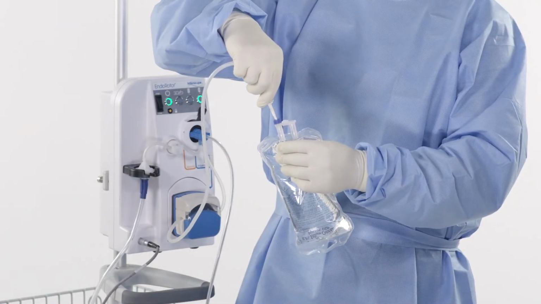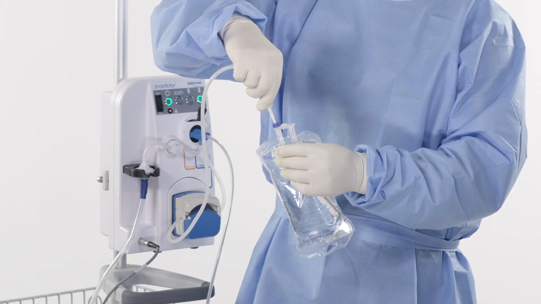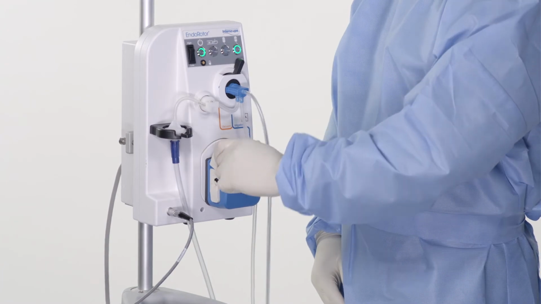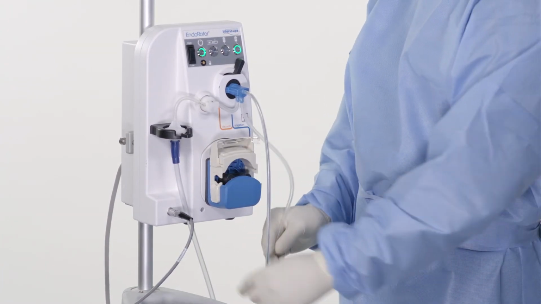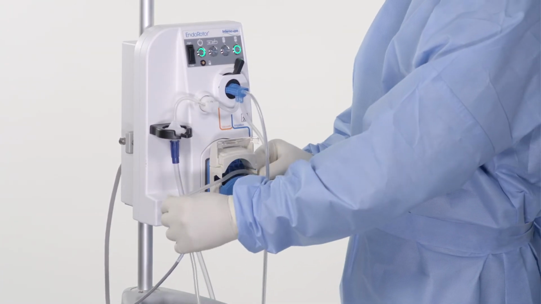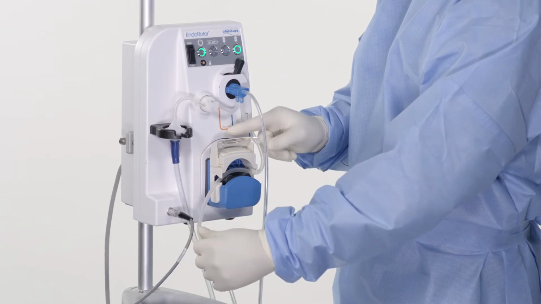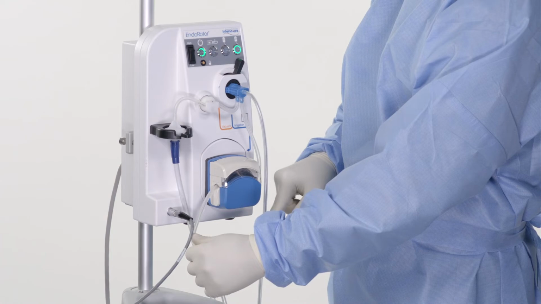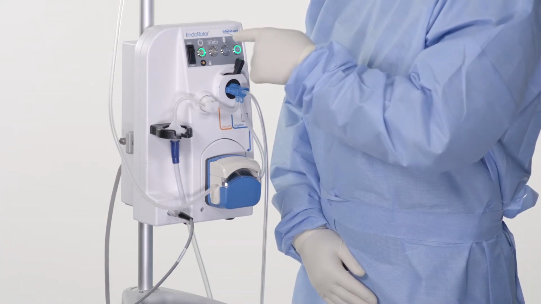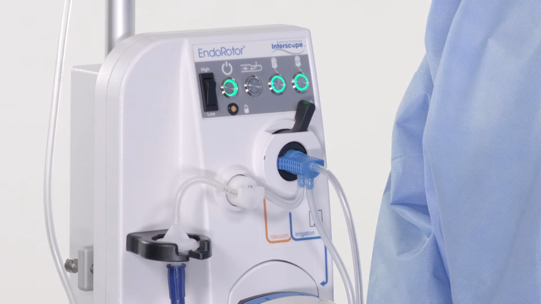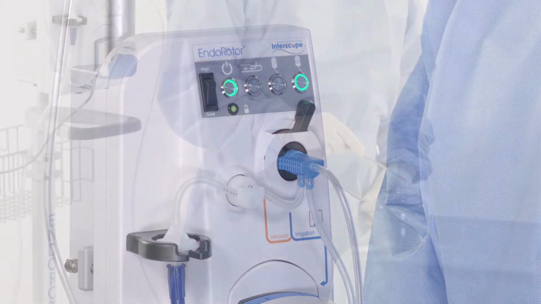Use a vented spike on irrigation tubing to attach to the saline bag. Open the irrigation pump by lifting irrigation hood. Place irrigation tubing set on top of rollers and pump with flow from left to right, then close irrigation pump hood. Press the prime button once. After prime is completed, the amber light turns green.